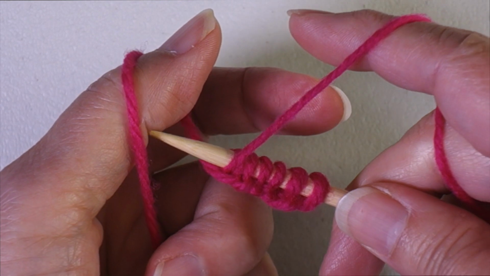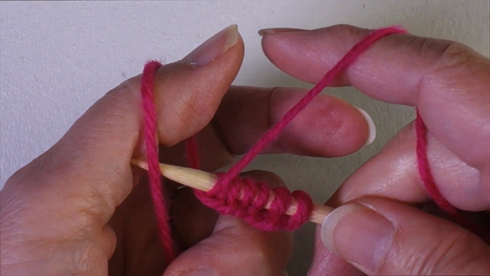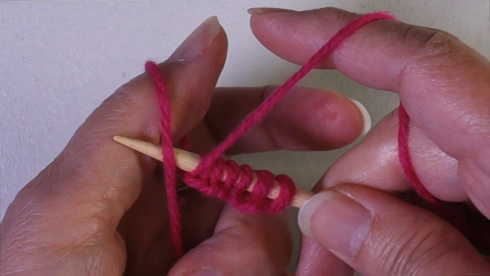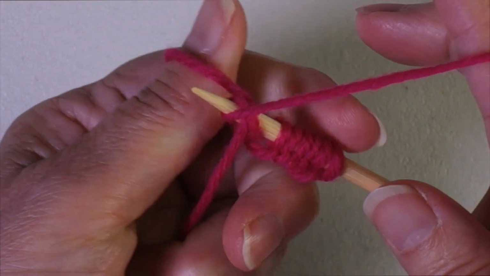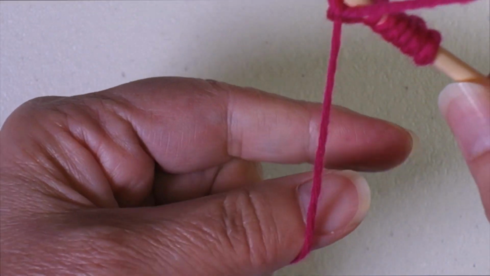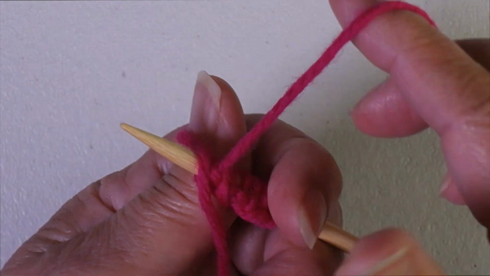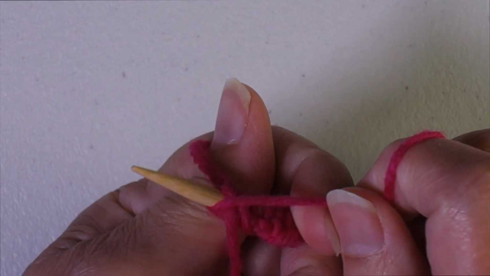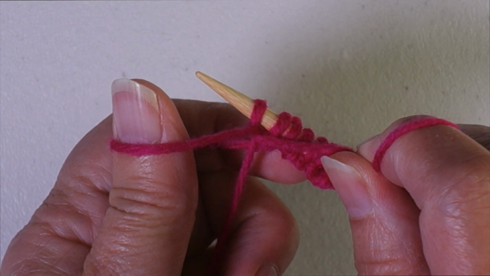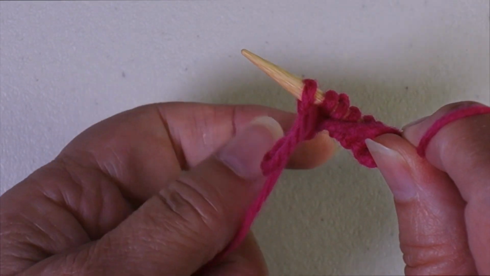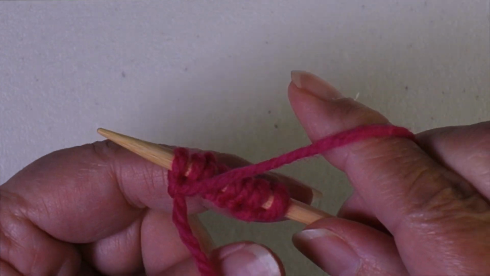And now you're going to enter through your thumb loop as if to purl, and then you're going to purl the stitch and pull it through. And then again, you enter the thumb loop, you wrap the yarn around for purling, and you pull the new stitch through the thumb loop and you release it. And now you're ready to do a knit.